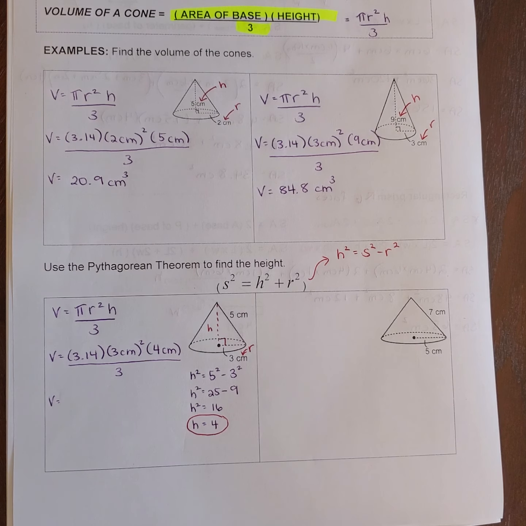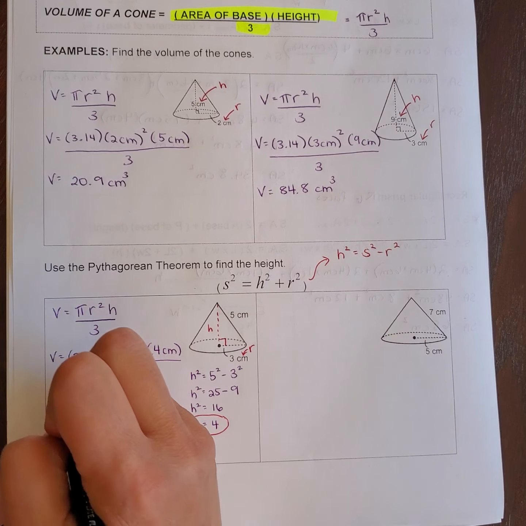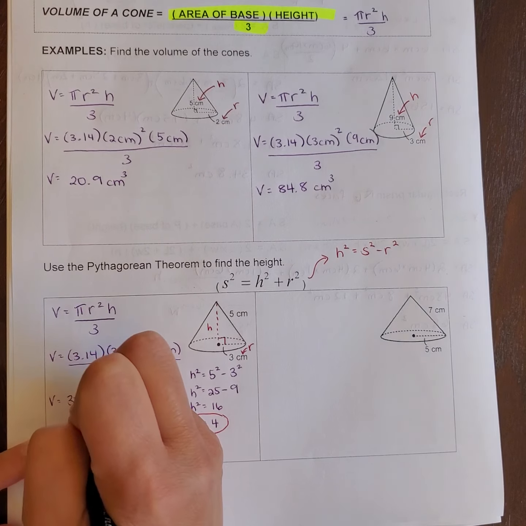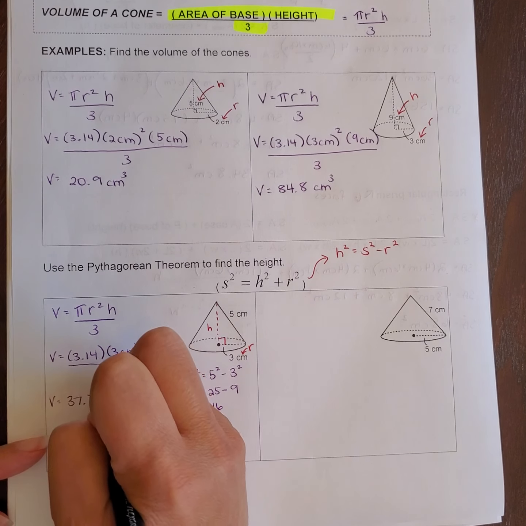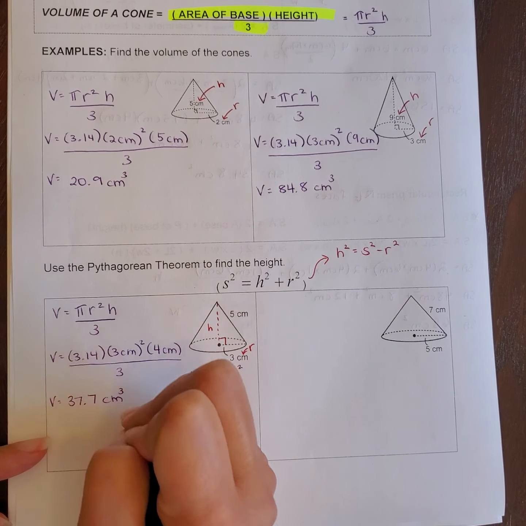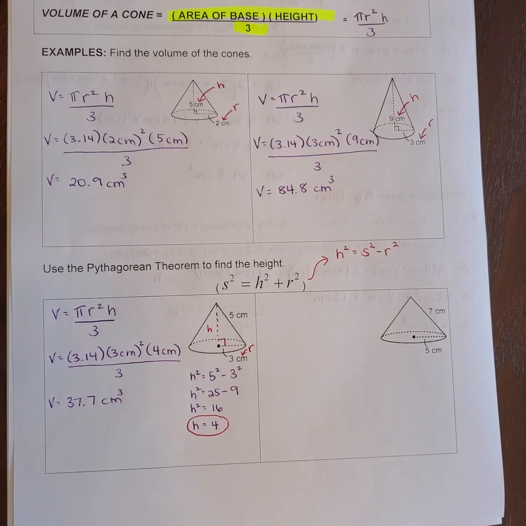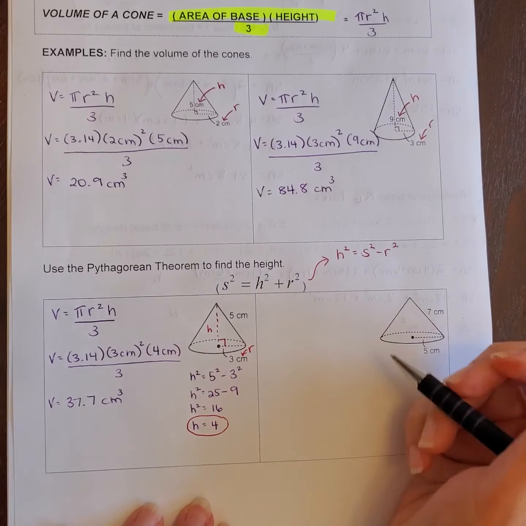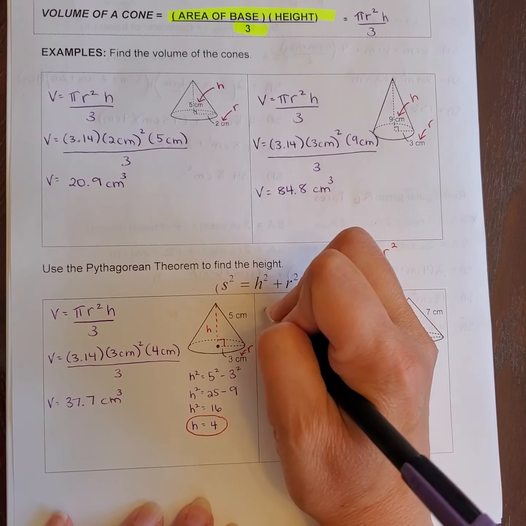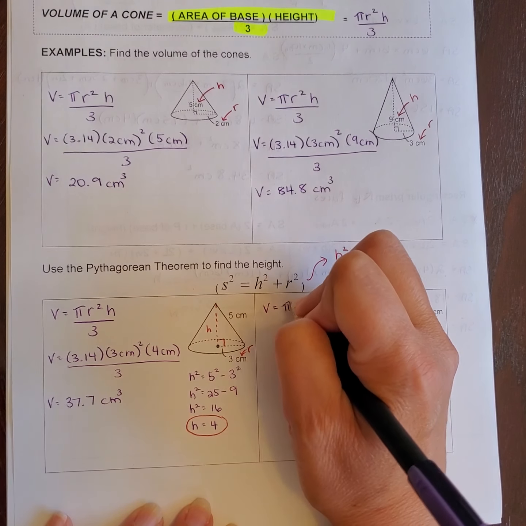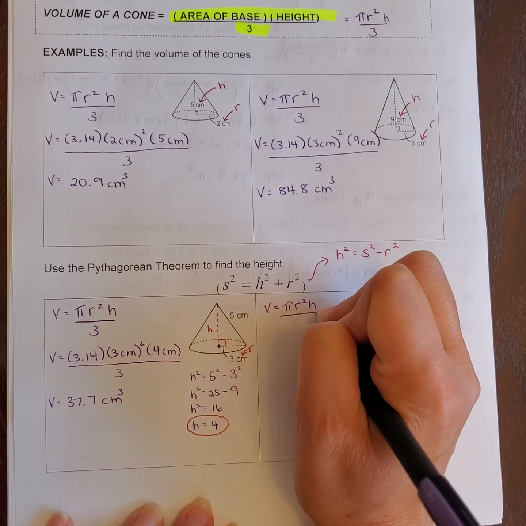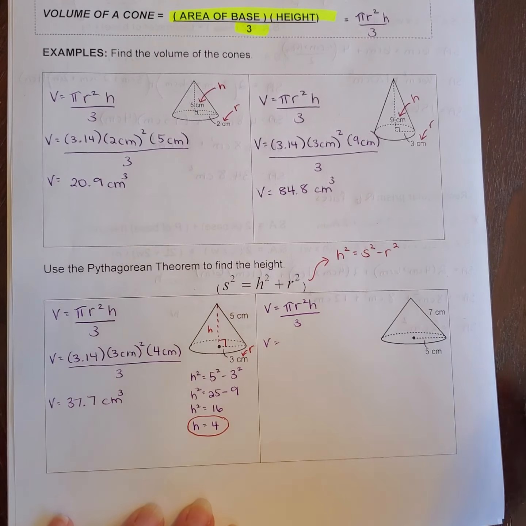Divide that by 3. I get 37.68. I'm going to round that to the nearest tenth. So that becomes 37.7 centimeters cubed. Okay. Next and final example for this page. So we start with our formula, pi r squared h divided by 3.